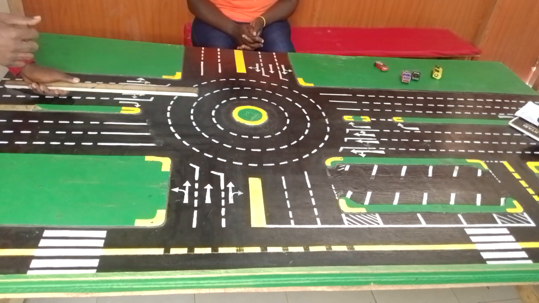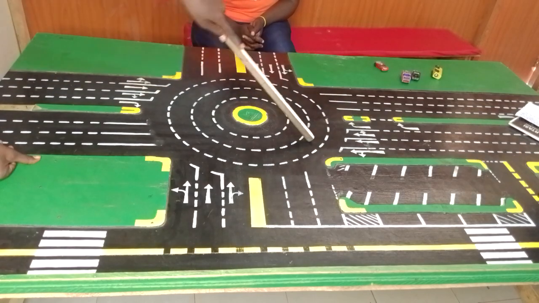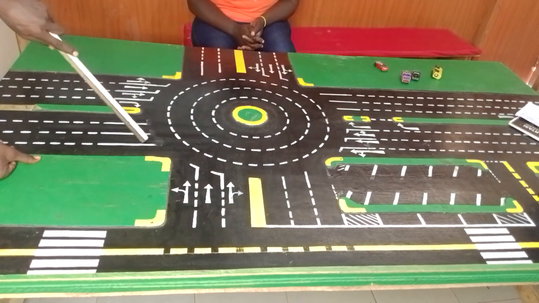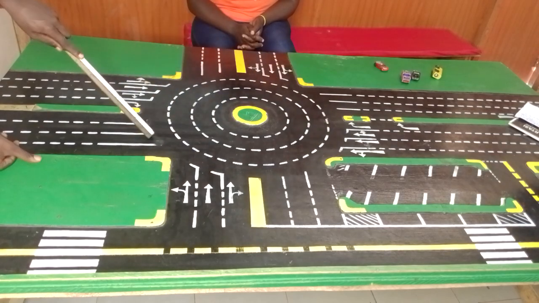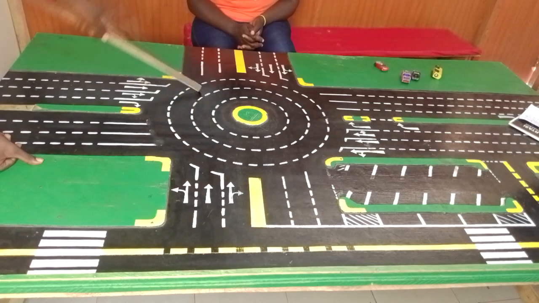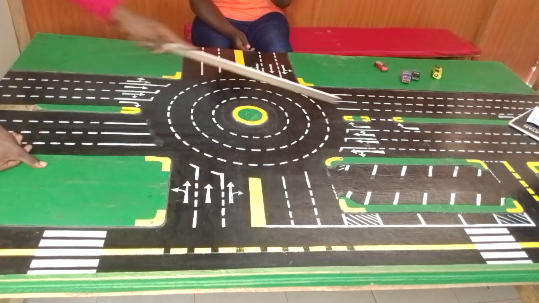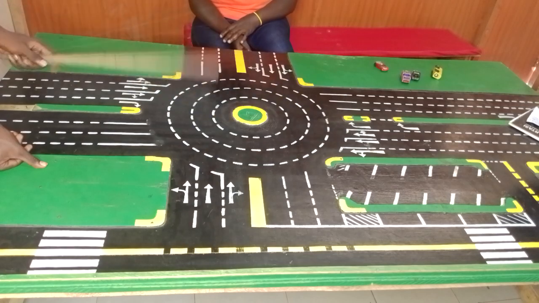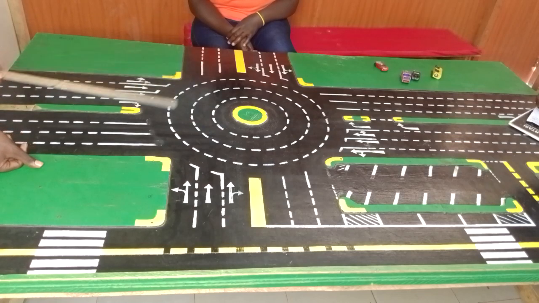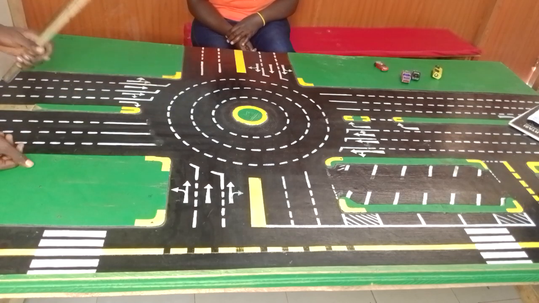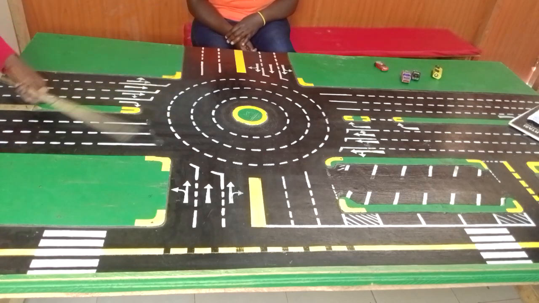And the last rule, number 5, you can write: approach and exit the roundabout using the correct lane. Therefore, it means you do not leave lane 3 here and then join lane 4. Or you leave lane 4 and come to join lane number 2. So, approach and exit the roundabout using the correct lane.